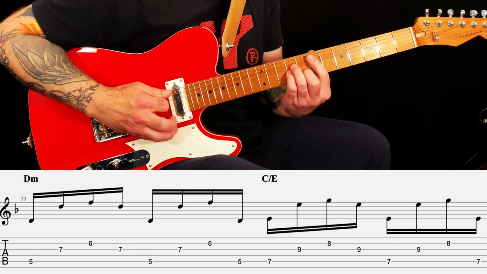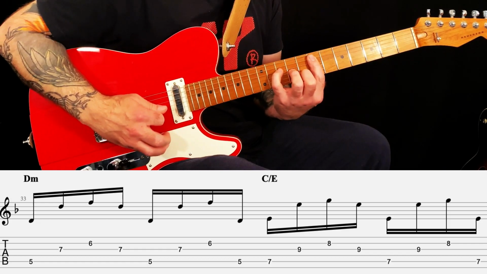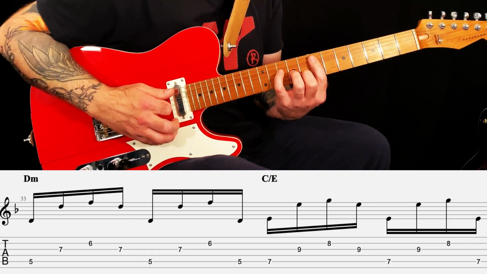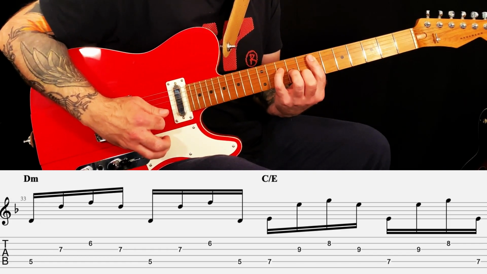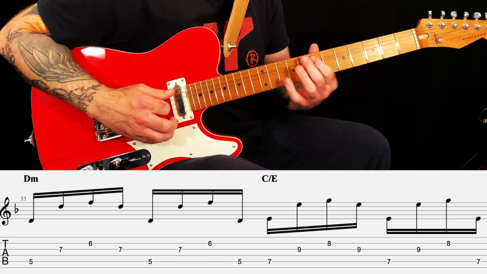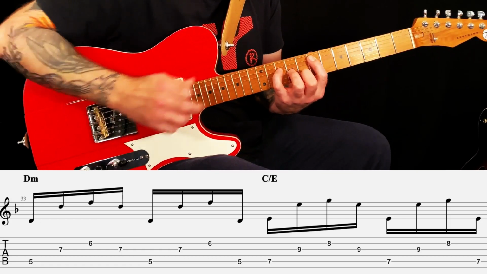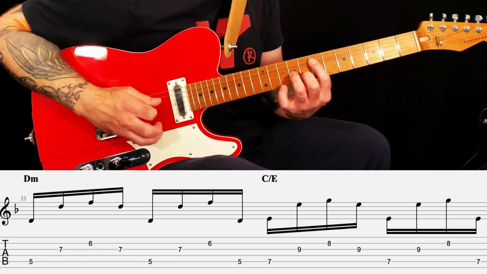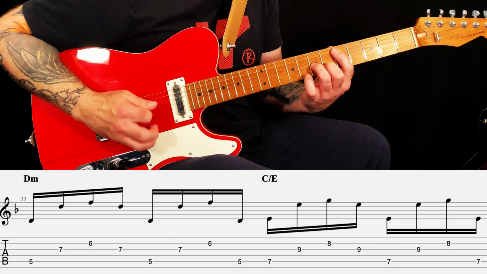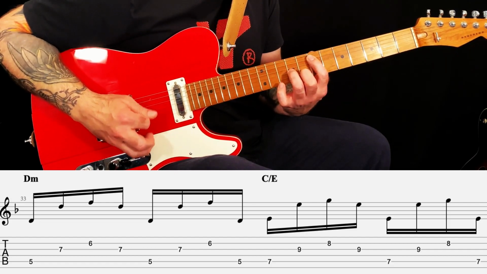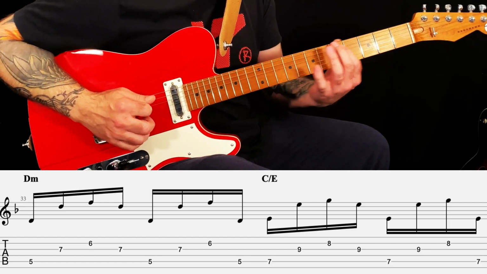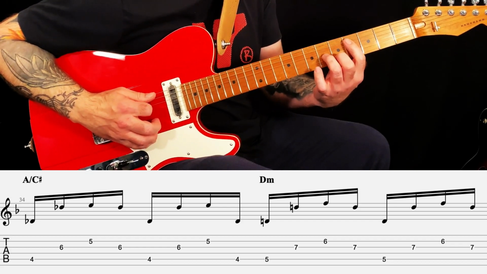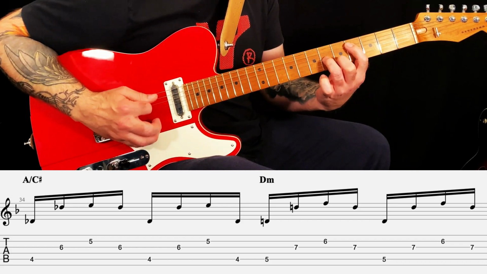Now you might think that's an E minor chord. It's actually a C. So we're going from D minor to C, with the 3rd in the bass, but we're not actually playing the C. It's exactly the same pattern. And then we're going down, exactly the same pattern, down here at the 4th fret, 4, 6, 5, 6.